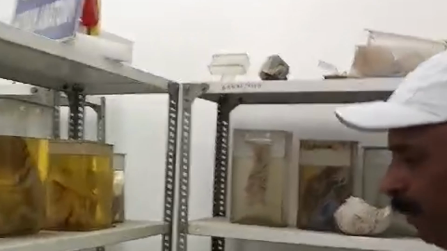These are all fetuses. Mounted abnormal fetuses, which you can see, all abnormal.